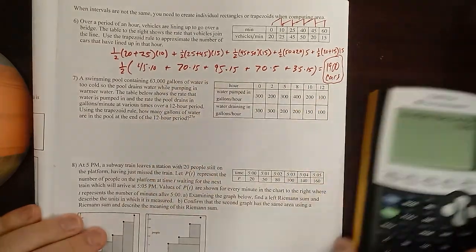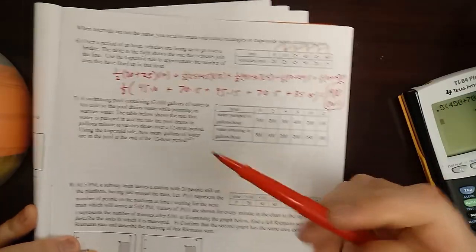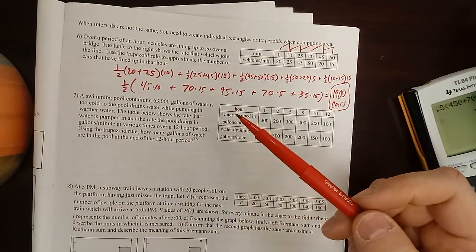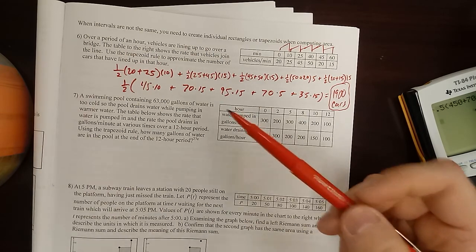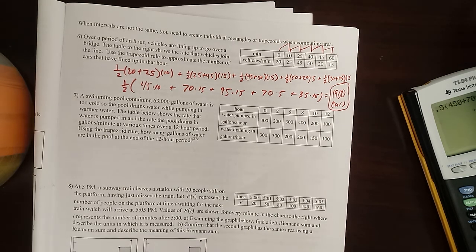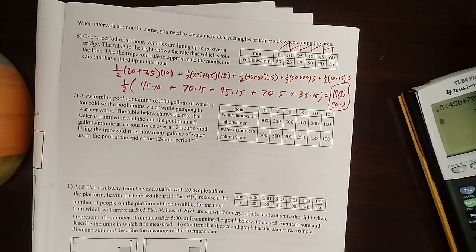All right. Let's look at our next one. A swimming pool containing 63,000 gallons of water is too cold, so the pool drains water while pumping in warmer water. The table below shows the rate that water is pumped in and the rate the pool drains in gallons per minute at various times over a 12-hour period. Using the Trapezoid Rule, how many gallons of water are in the pool at the end of the 12-hour period? This is an AP style question right here.